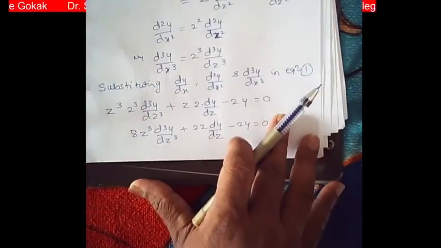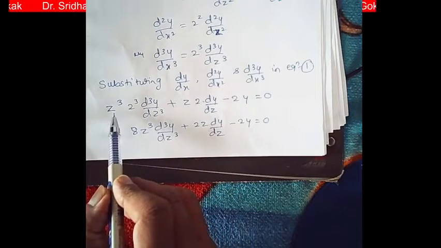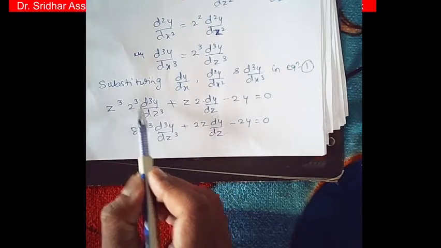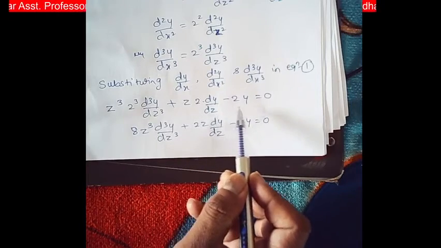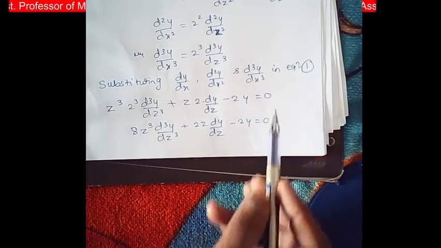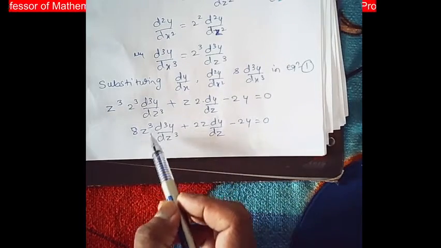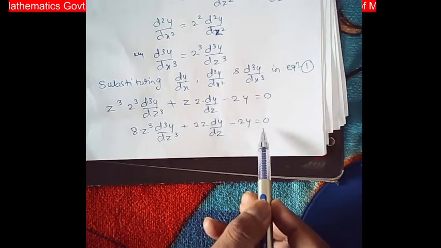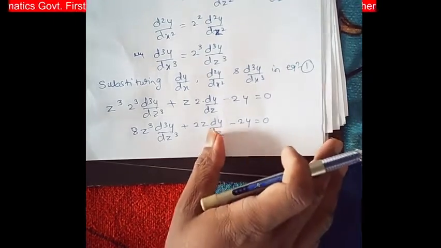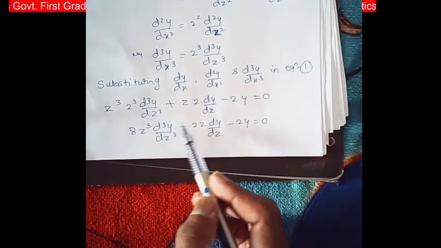So we obtain this equation: z cube 2 cube d cube y by dz cube plus 2z dy by dz minus 2y equal to 0. On simplifying, 8z cube d cube y by dz cube plus 2z dy by dz minus 2y equal to 0 we get. Okay, so now we have converted it into a standard form.